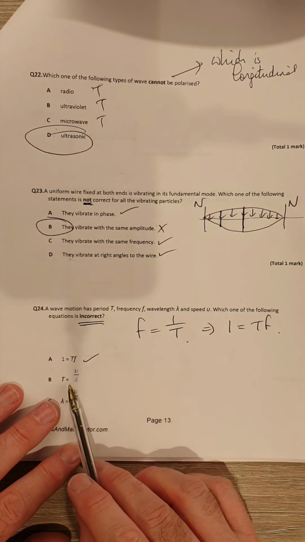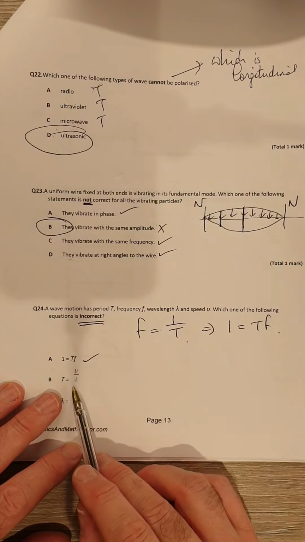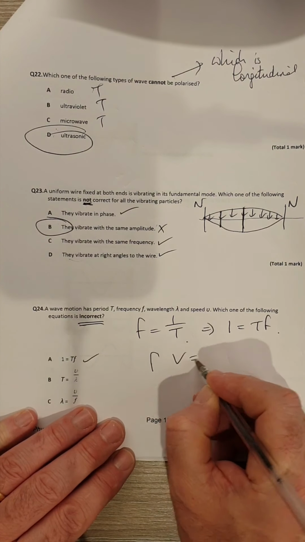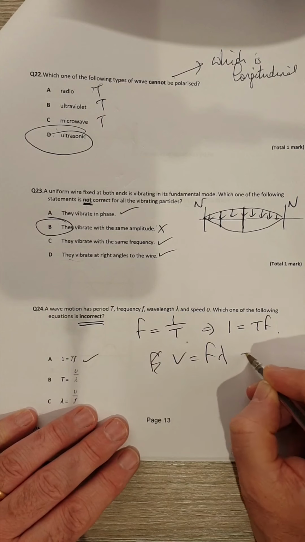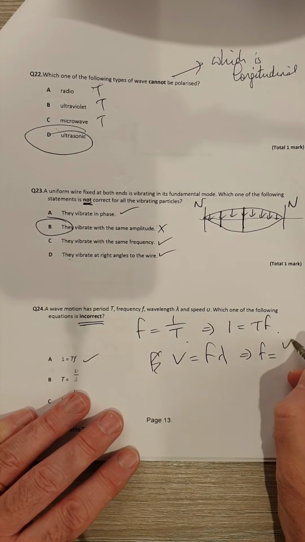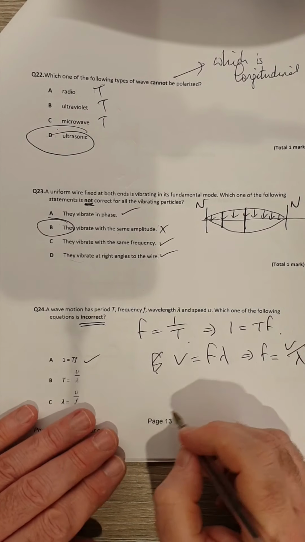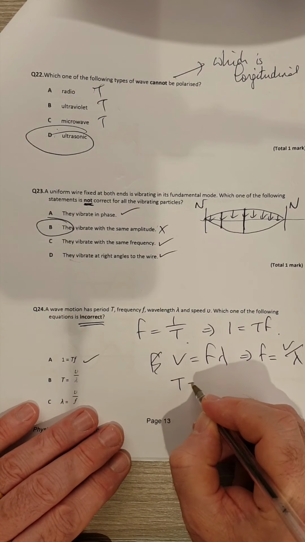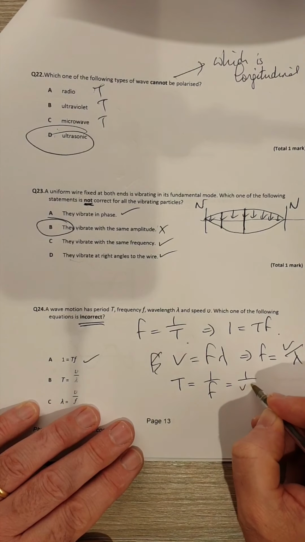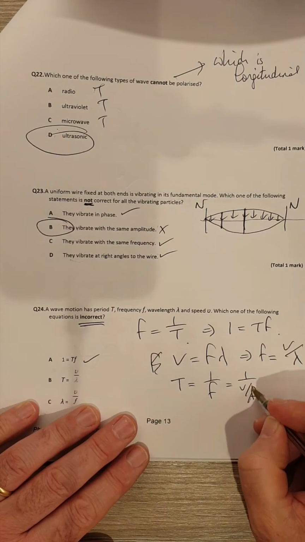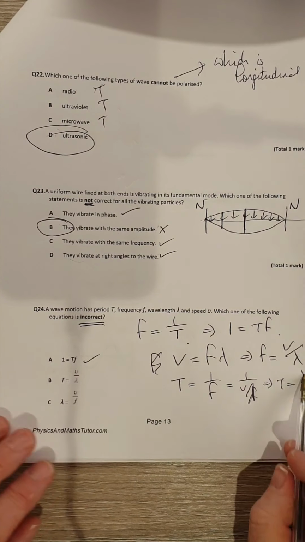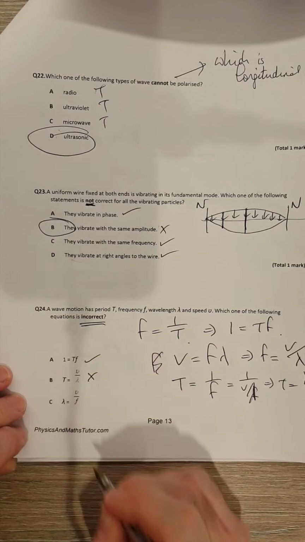Second one, it says that period is equal to velocity divided by wavelength. Well, speed is equal to frequency times wavelength, which gives me that the frequency is equal to speed divided by wavelength, which means that period, which is equal to 1 over f, is going to be equal to 1 over speed divided by wavelength. So that should be lambda divided by v. So that looks to be incorrect.